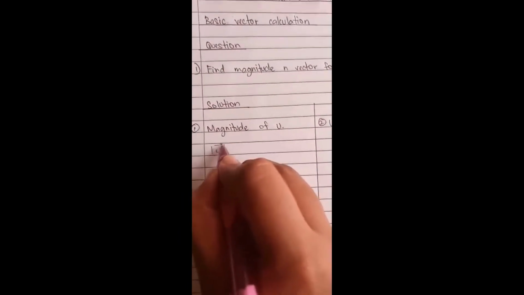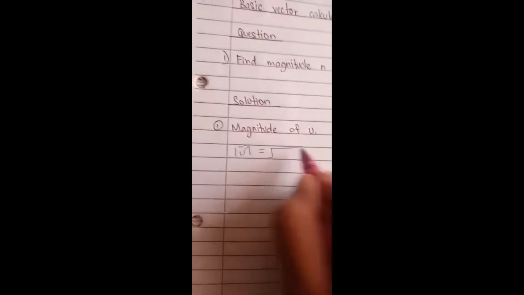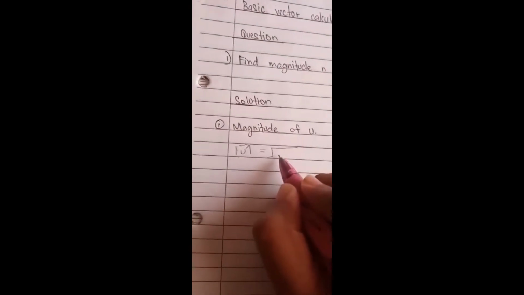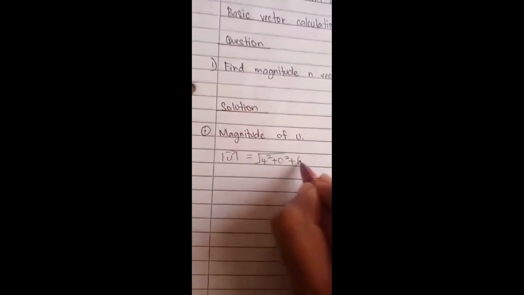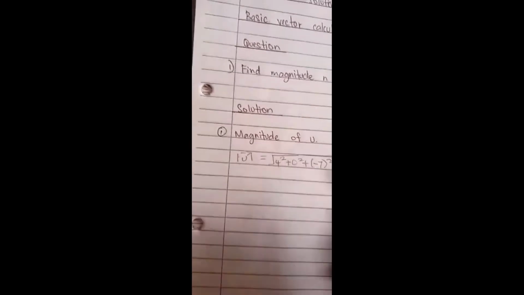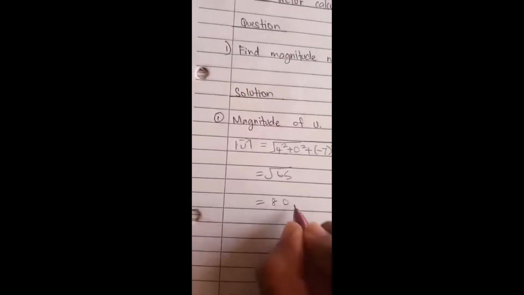The magnitude of u equals the square root of 4 squared plus 0 squared plus negative 7 squared, which equals the square root of 65. The answer is 8.062.